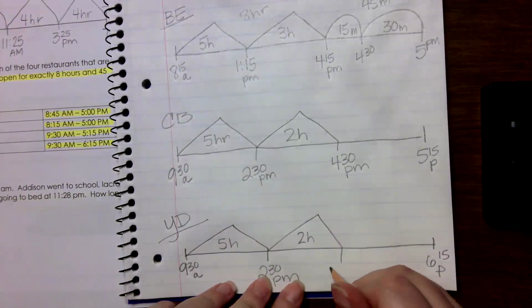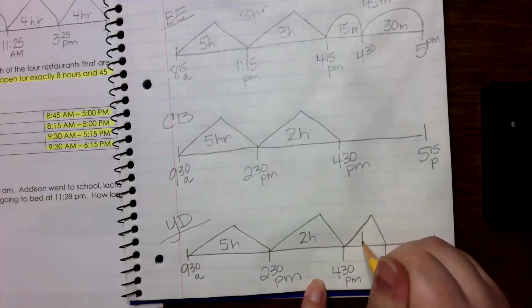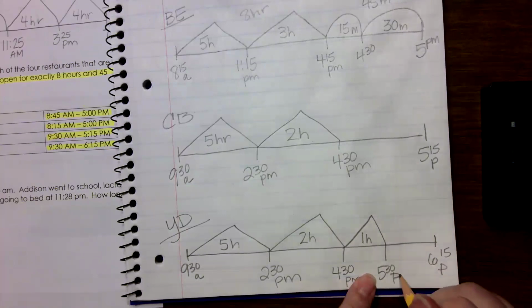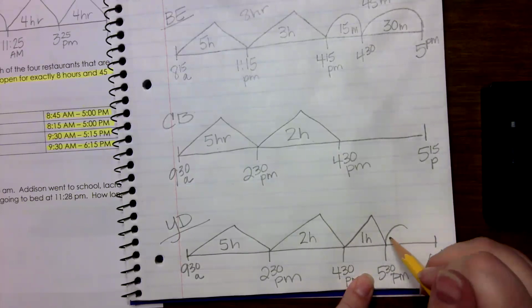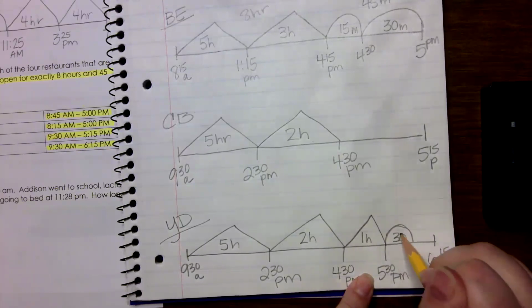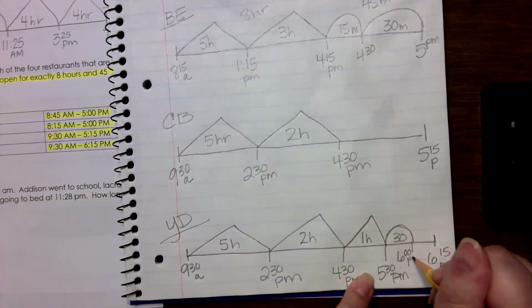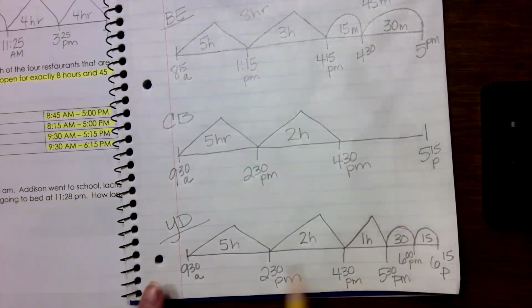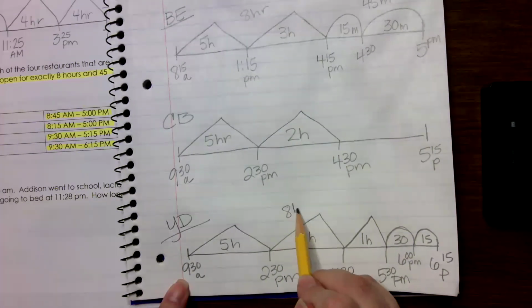So that would be 4:30 p.m. I can jump another hour, which will make it 5:30 p.m. And then 30 minutes will make it 6 p.m. And 15 would make it 6:15 p.m. 5 plus 2 is 7, plus 1 is 8.